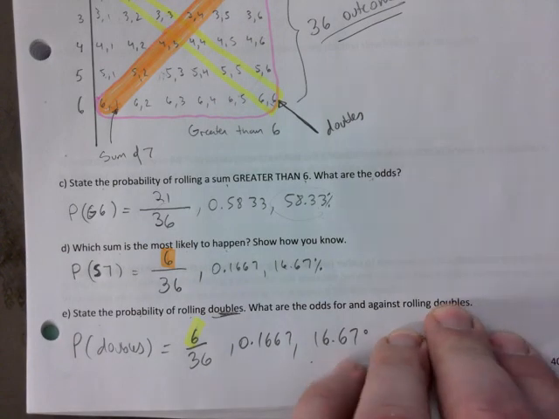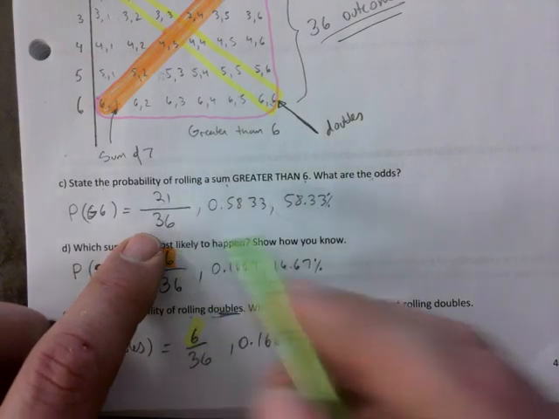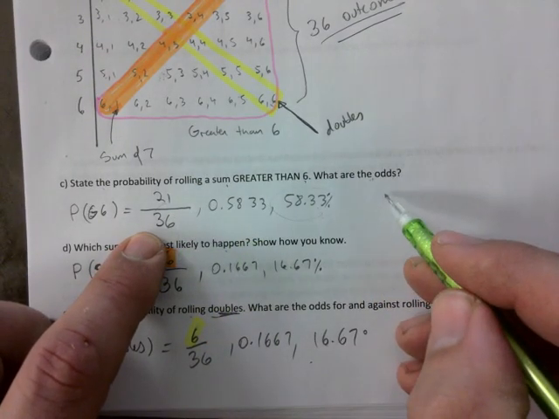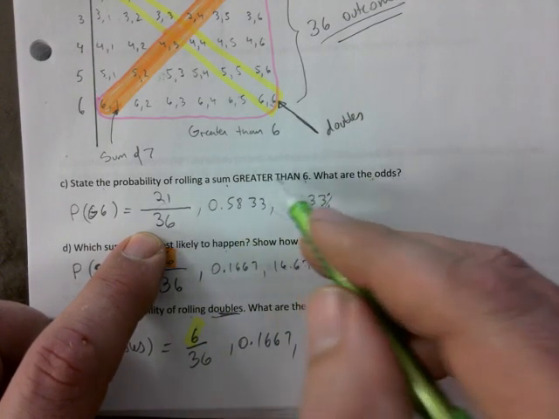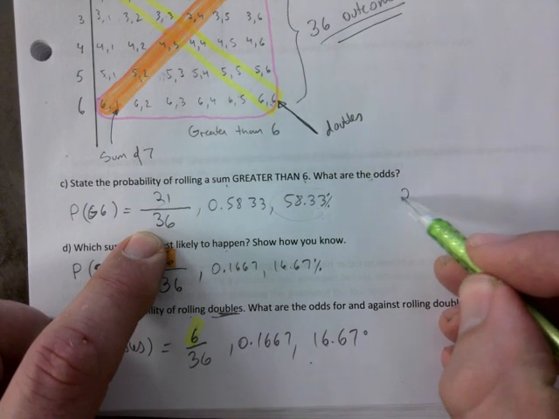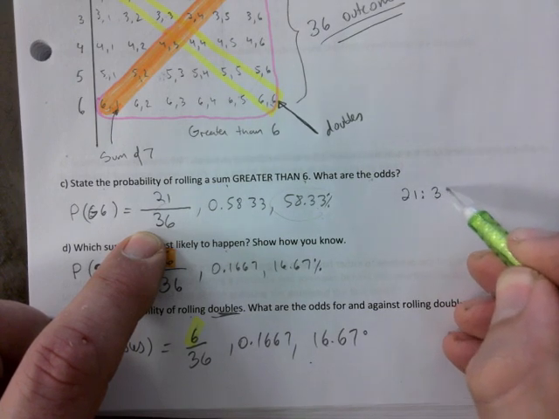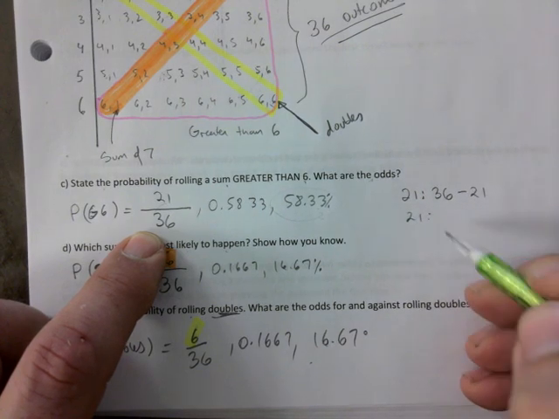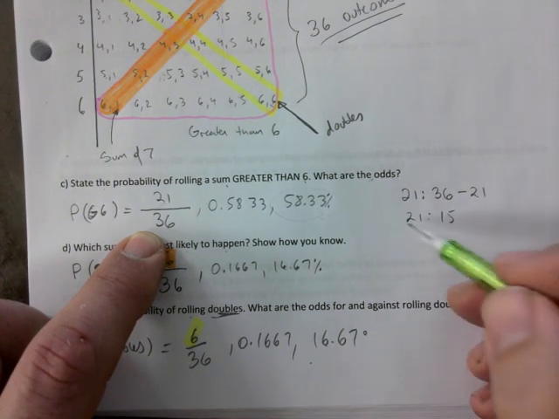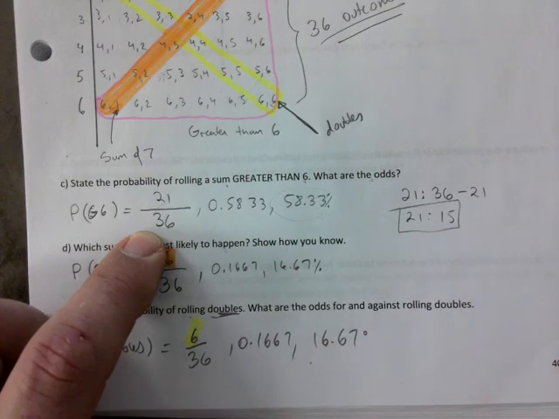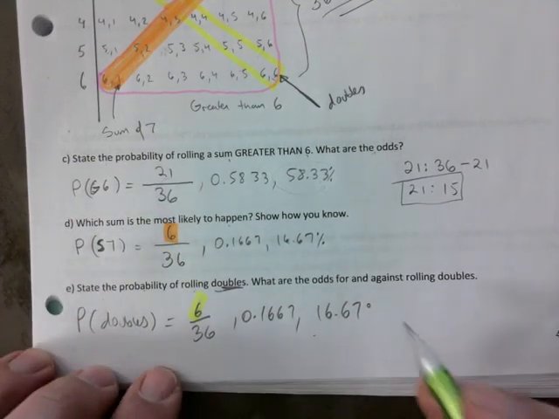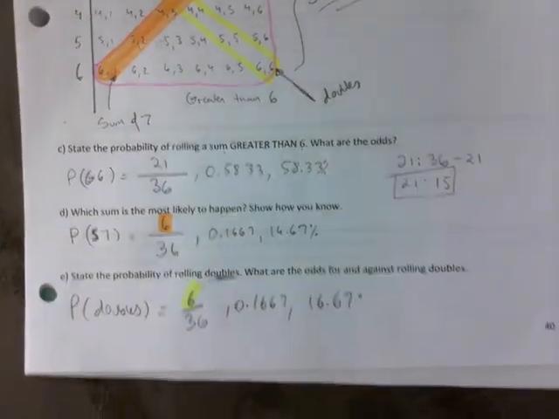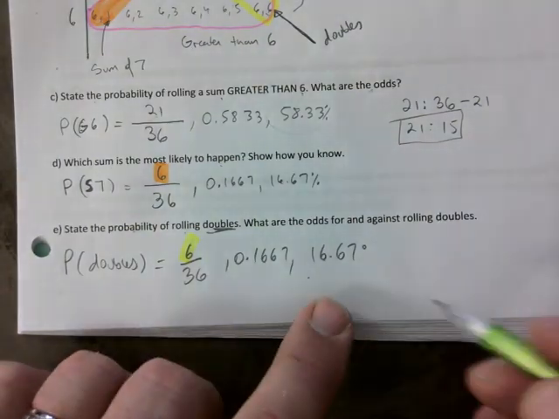Real quick here. For this one, the odds would be odds of what? In favor of a sum greater than 6. That'd be 21 to 36 minus 21, which is 15. Boom. And then odds in favor and against of rolling doubles. Let's do the 4 because it's the easiest.